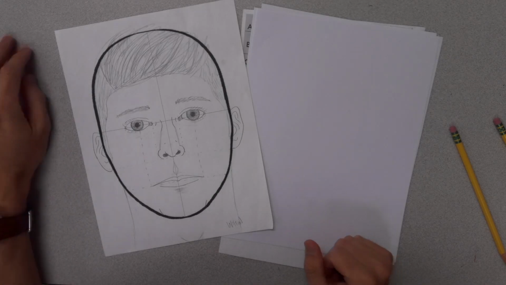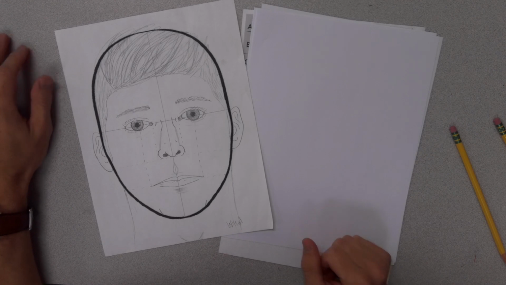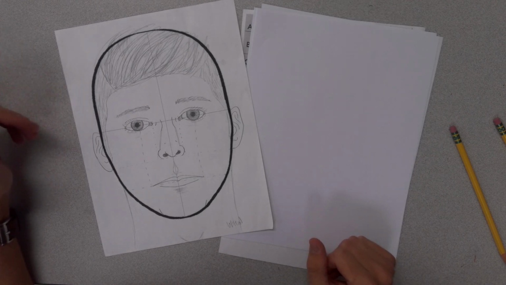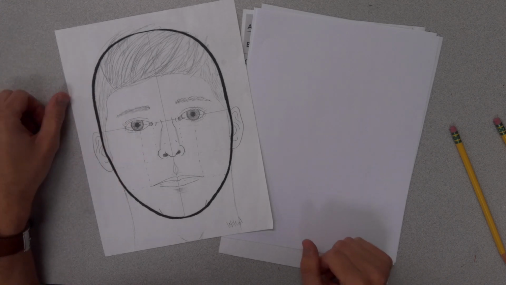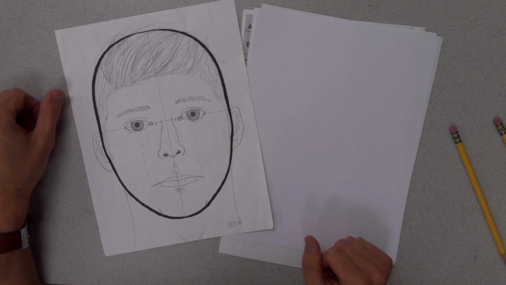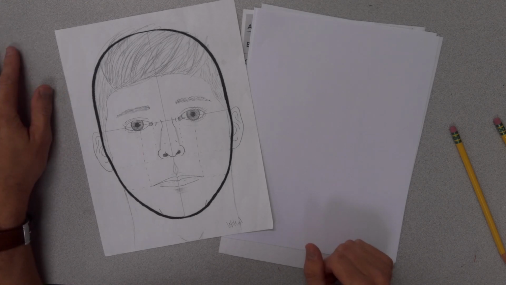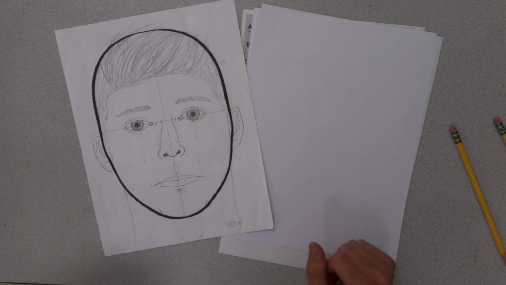Hi, and welcome to Mr. Wilson Teaches Facial Mapping and Proportion. So today I'm going to show you proper proportion and facial mapping based off of all the rules that we know about faces using a couple different tools. So this will lead into your self-portrait project, which you'll be expected to know how to draw all these features.